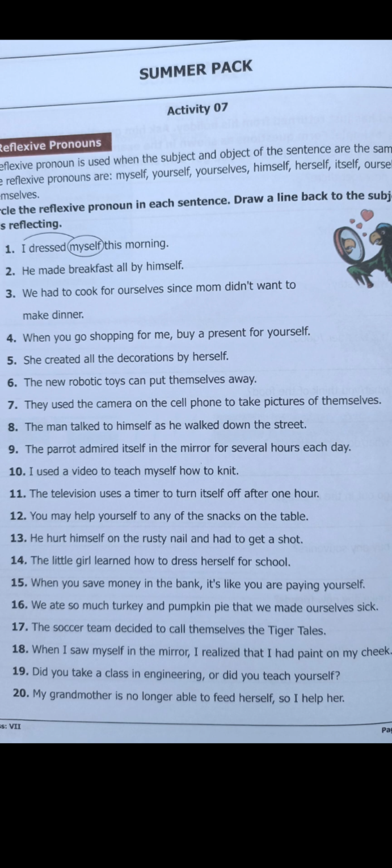Number 10. I used a video to teach myself how to knit. Find the reflexive pronoun myself and relate it back to the subject I. Number 11. The television uses a timer to turn itself off after 1 hour. Notice the reflexive pronoun itself and connect it back to the subject the television. Number 12. You may help yourself to any of the snacks on the table. Spot the reflexive pronoun yourself and link it back to the subject you.